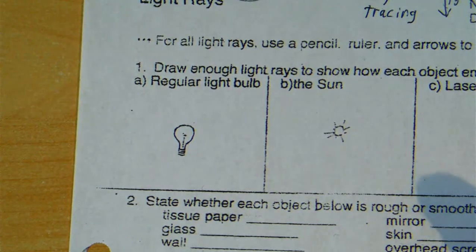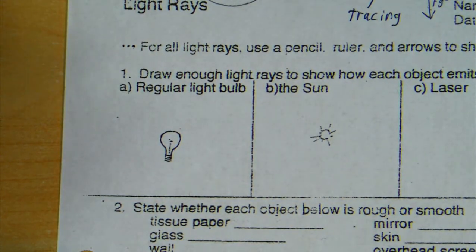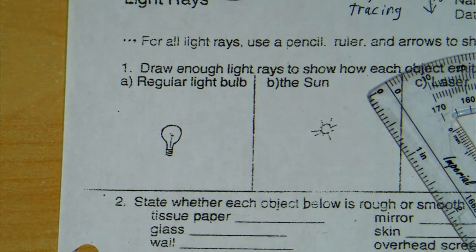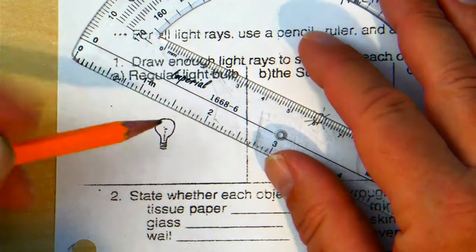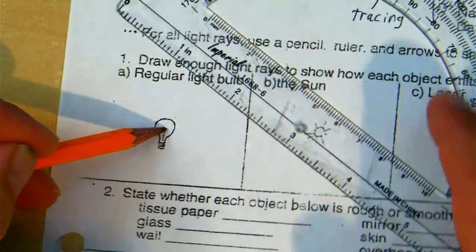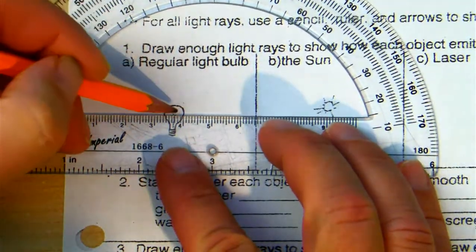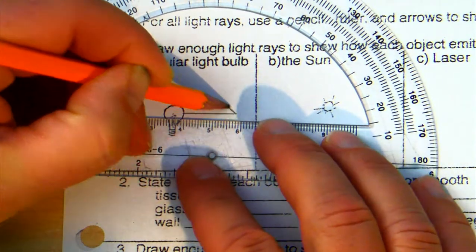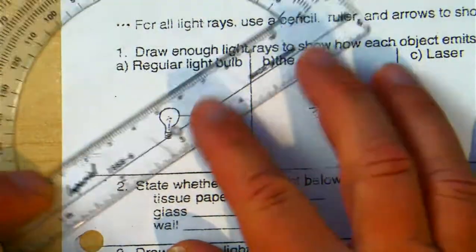So the question here is pretty straightforward. In what direction does light shine from a regular light bulb? Okay, so light, starting from the filament, travels through some gas that keeps it from burning up, really, and comes out the light bulb. But it doesn't come out in just one direction.